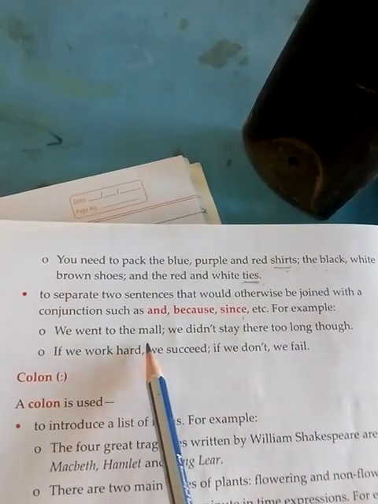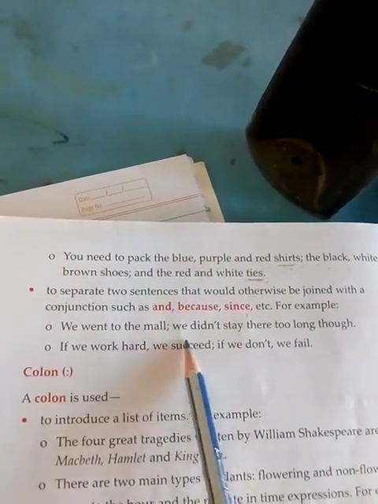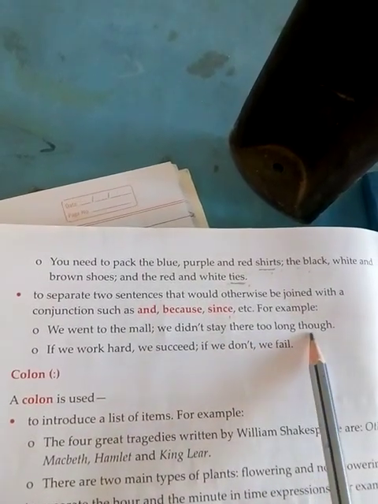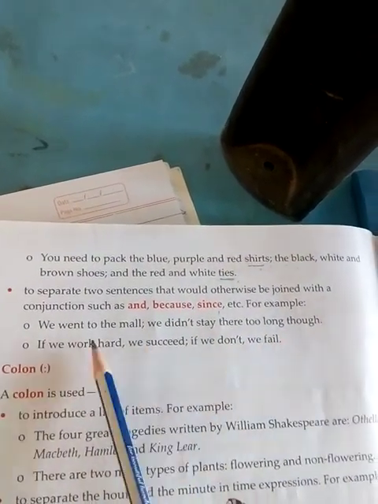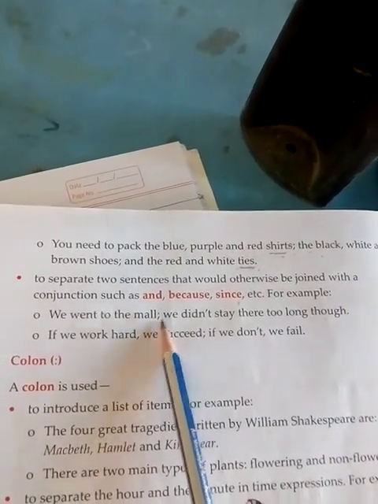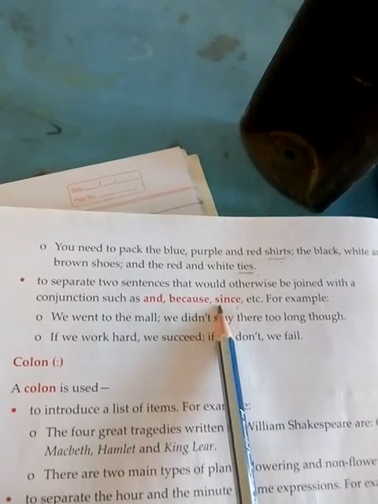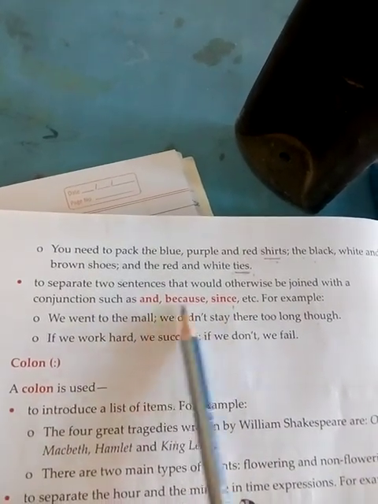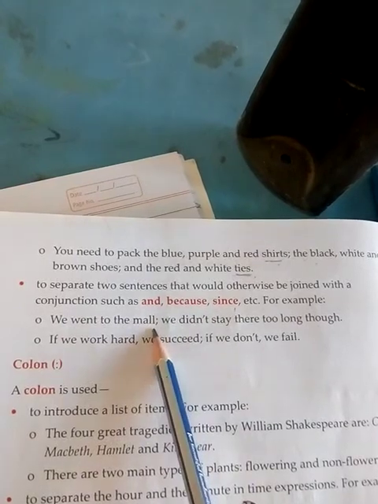We went to the mall; we didn't stay there too long though. Here to separate these two sentences we use a semicolon in place of a conjunction. We can use a conjunction here, but in place of the conjunction a semicolon is used.